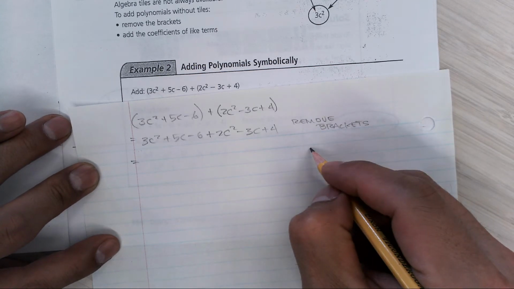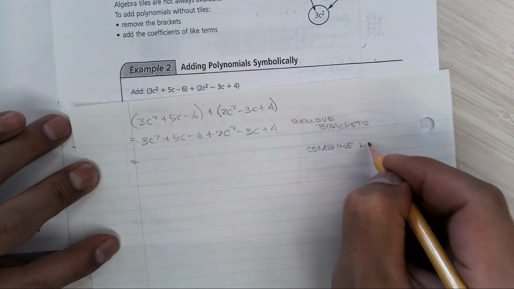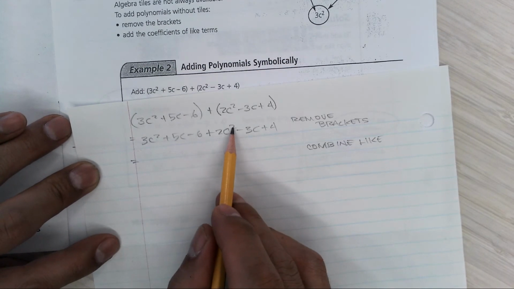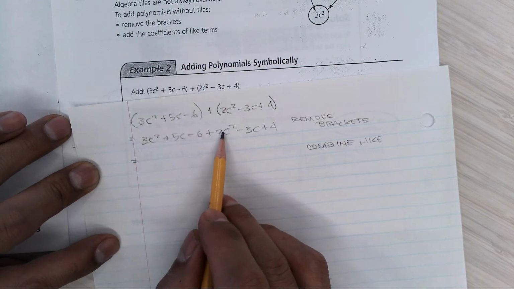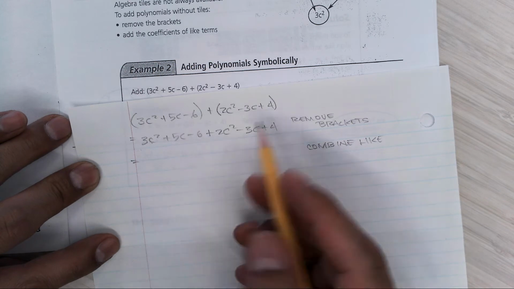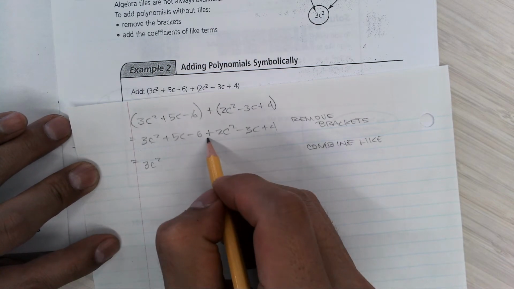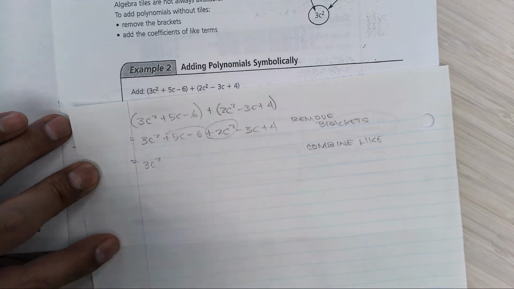Next instruction here is to combine like terms. If you remember like terms, they are terms that have the same variable with the same exponents. So I'm pointing out that 3c squared is like 2c squared, so I'm going to combine those two. I'm going to write down my 3c squared first, and then I'm going to move this plus 2c squared beside it, like this.